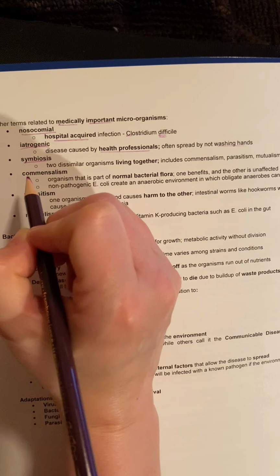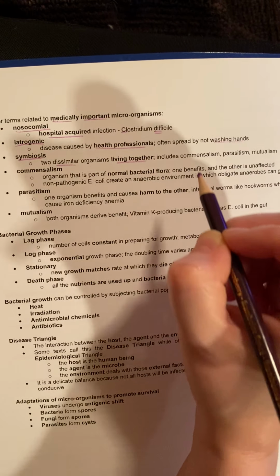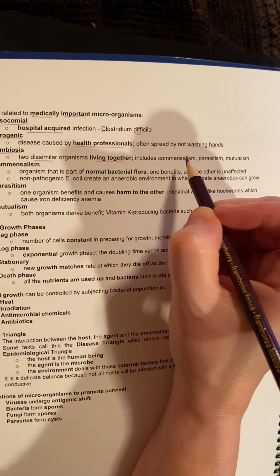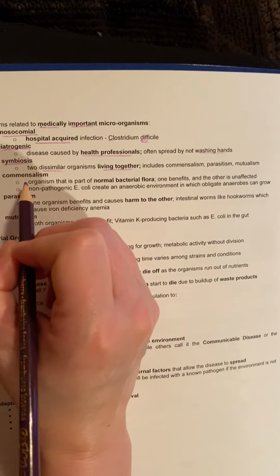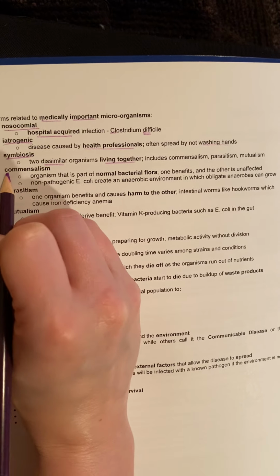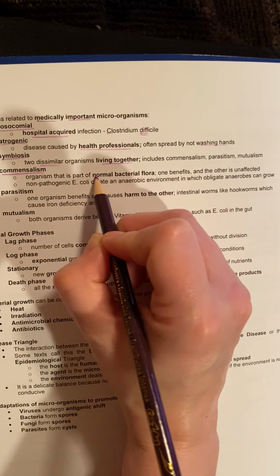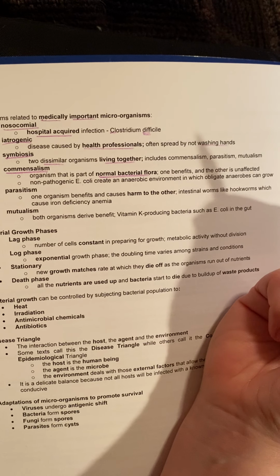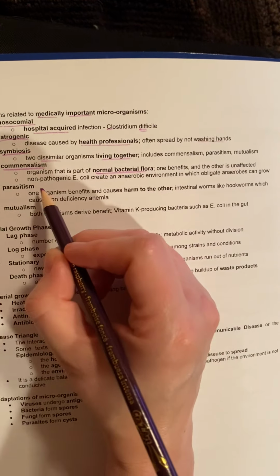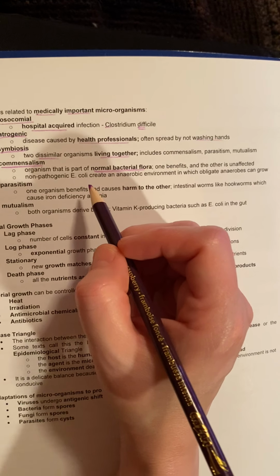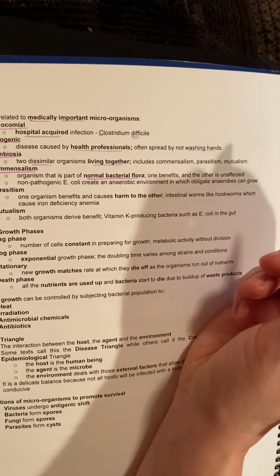Symbiosis, two dissimilar organisms living together, which includes commensalism, parasitism, mutualism. Interesting. I didn't know those were inclusive. Commensalism, organism that is a part of the normal bacterial flora. One benefits, the other is unaffected. Non-pathogenic E. coli create an anaerobic environment in which obligate anaerobes can grow.